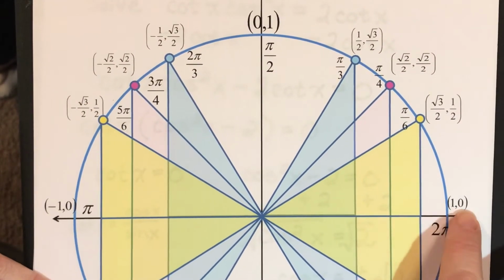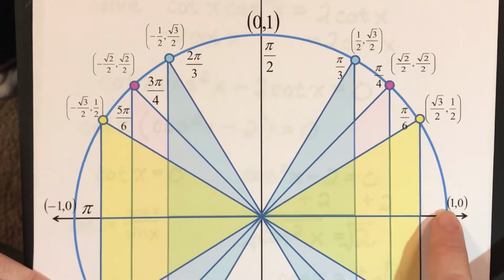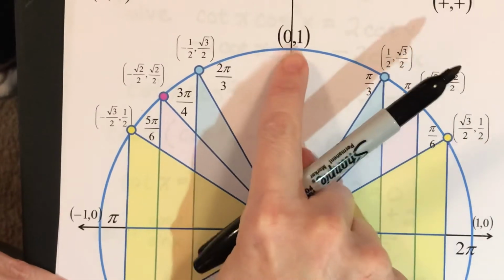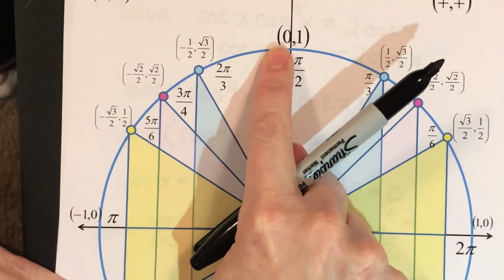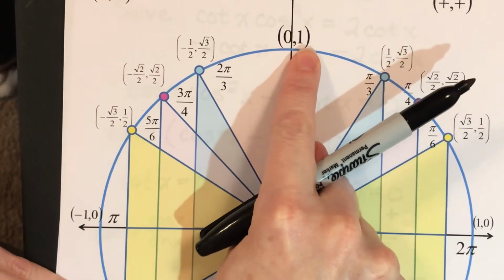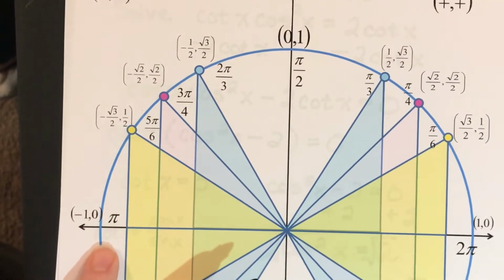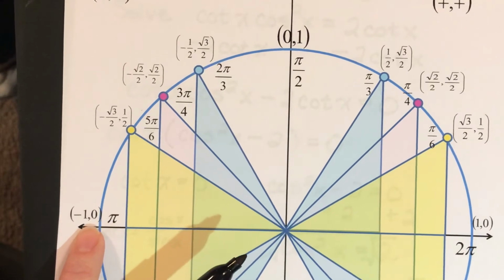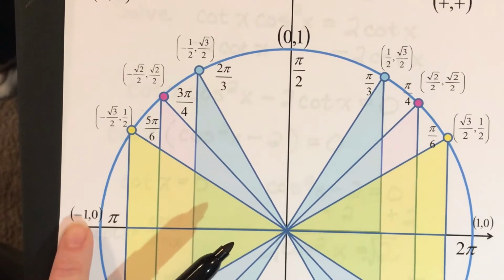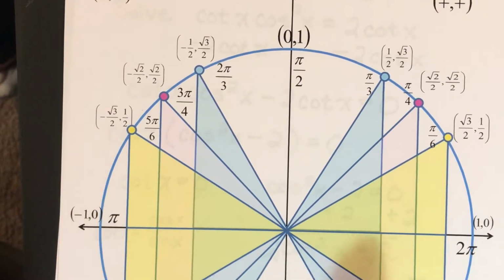So here, x over y, well, that's undefined because you can't have 0 in the bottom of a fraction, so not that one. Here, x over y, 0 divided by 1, that is 0, so that one works. Here you have the same thing as we did in the beginning. You have negative 1 over 0, that's undefined, that doesn't work.